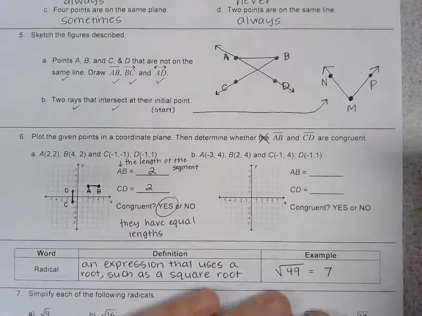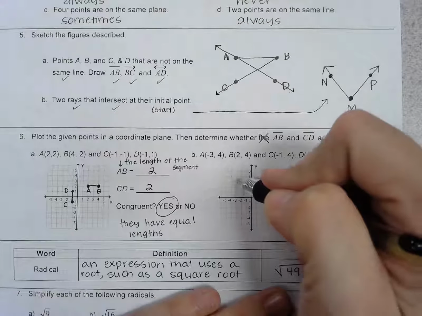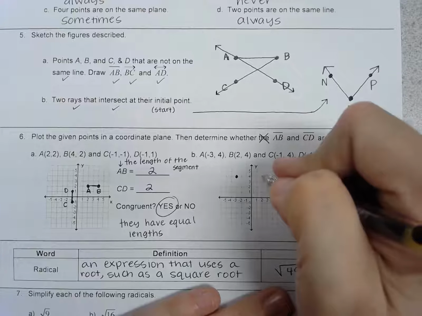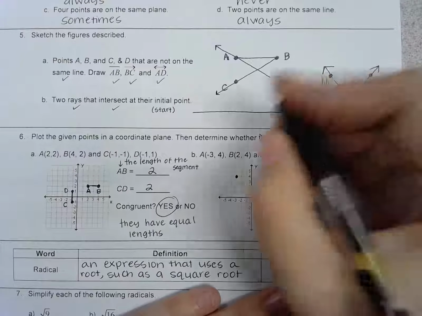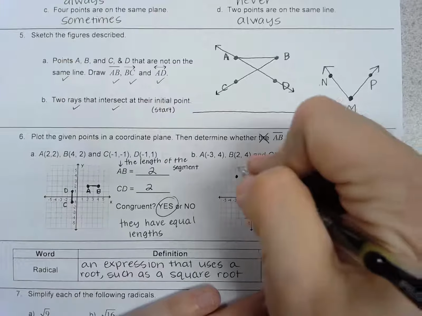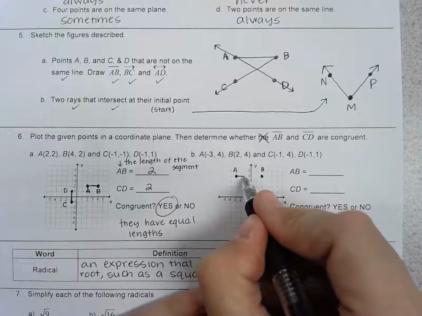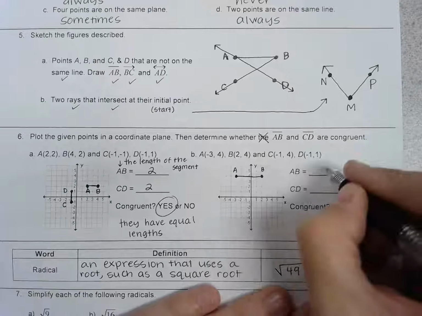On the next one, I'm going to plot my points as well. So I've got -3, 4, and I've got 2, 4. So there's my first one. Let's see. So this is A and this one's B. So that's 1, 2, 3, 4, 5 in length.